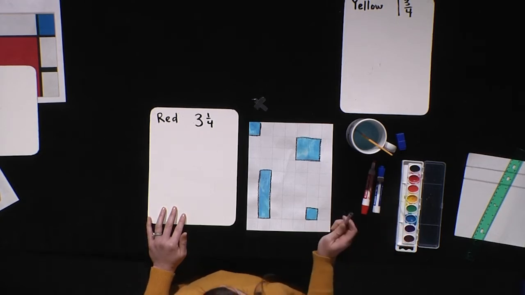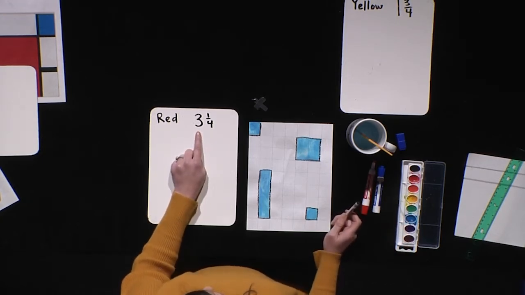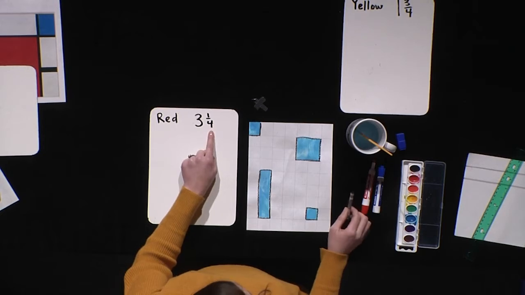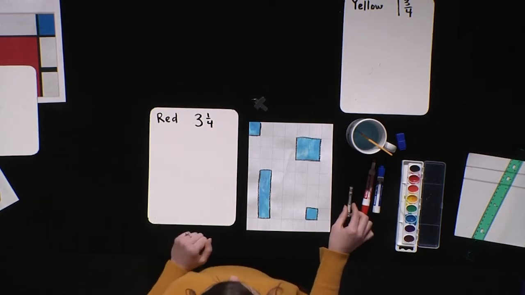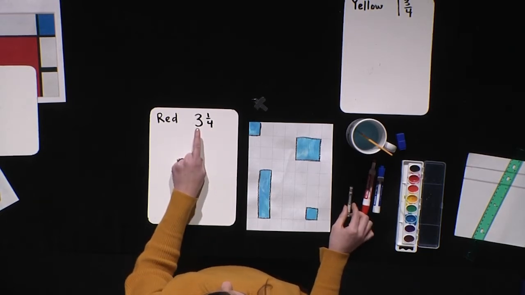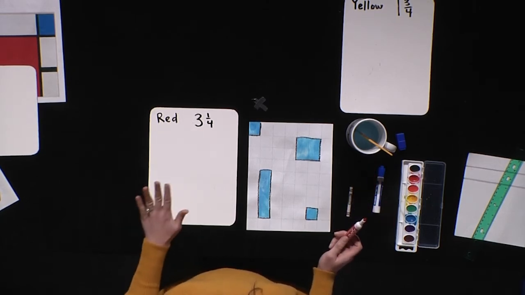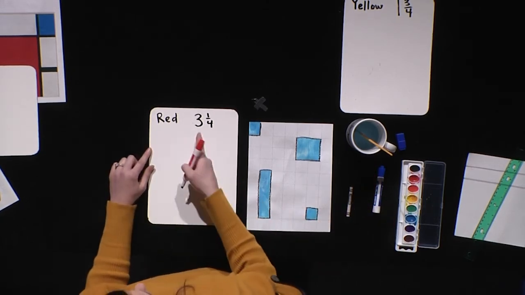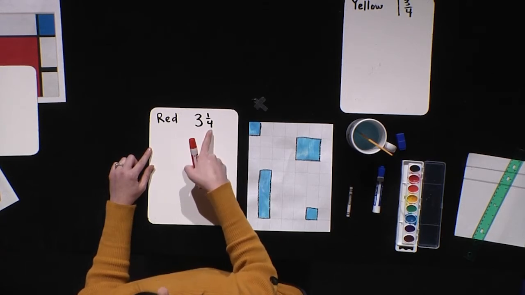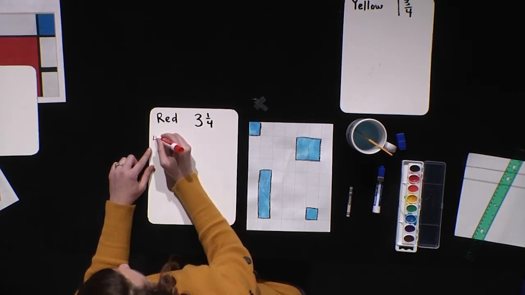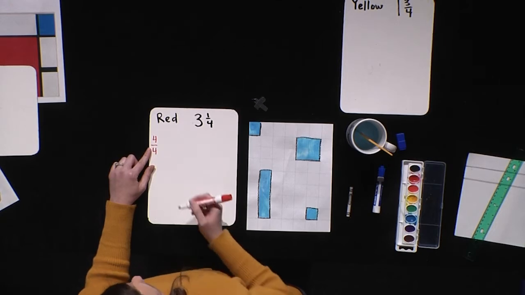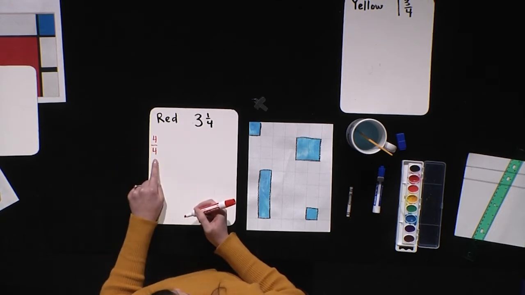Okay, so I have the mixed number 3 and 1/4. So again, on the number line, this is between the whole number 3 and 4. So the first thing that I want to do is I want to practice decomposing it. So for my first whole number, because my denominator is 4, I'm going to write 4/4, which equals 1 whole number.